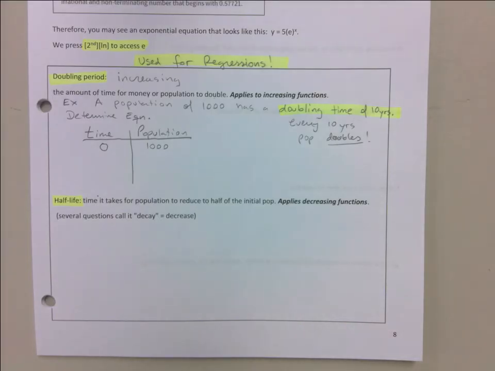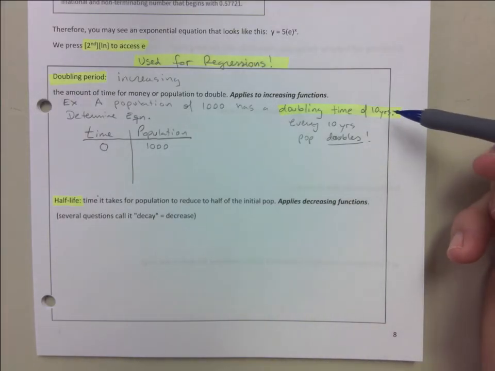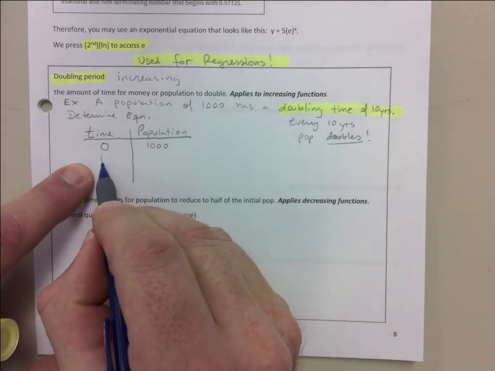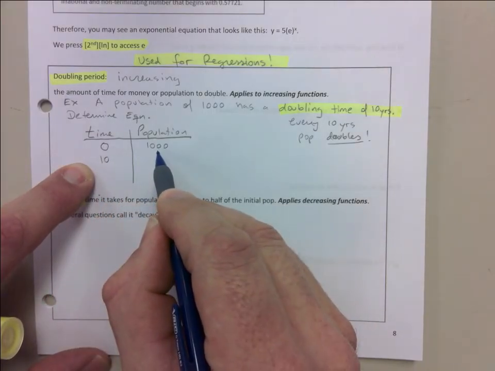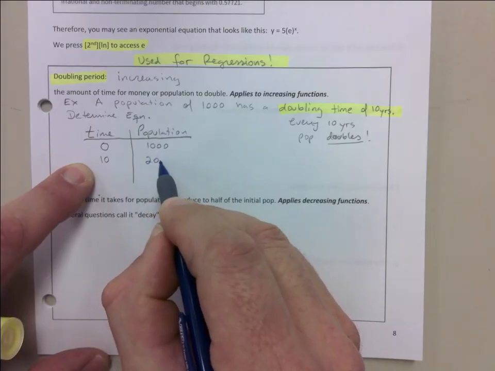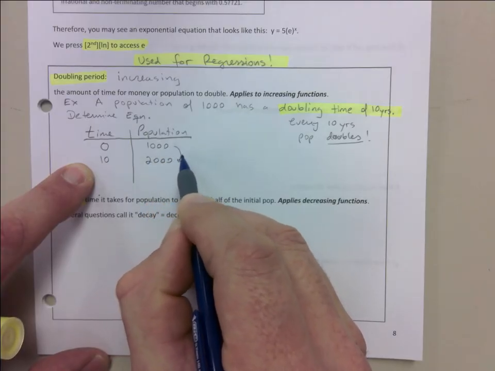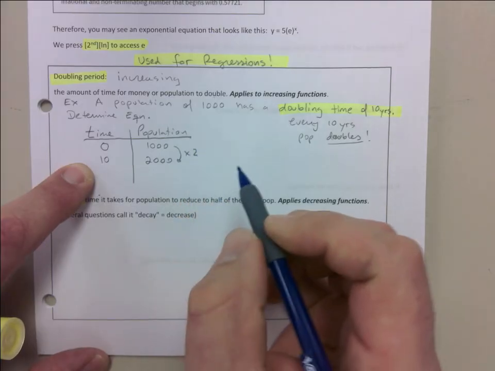It could be every 10 hours. It could be every 10 minutes. It could be every 15 minutes. It depends on the question. In this particular one, it's every 10 years. So after 10 years go by, from 0 to 10, what's our population going to be? 2,000, right? You doubled it.